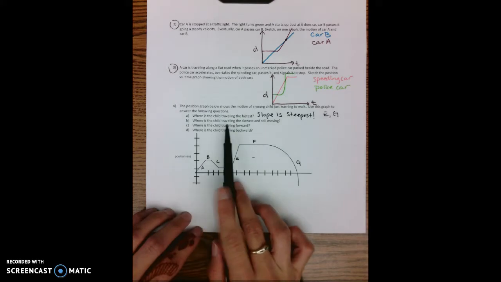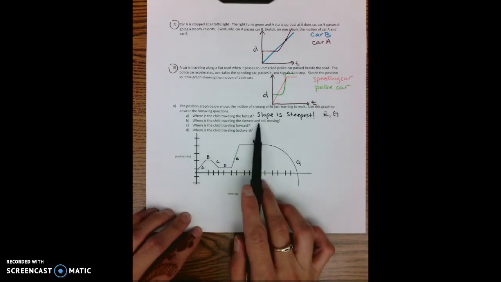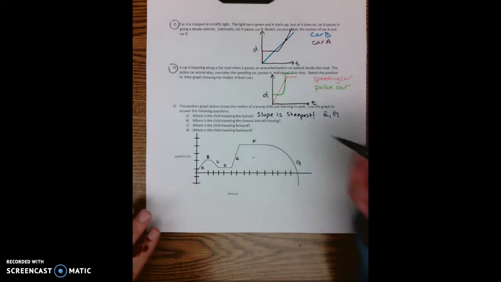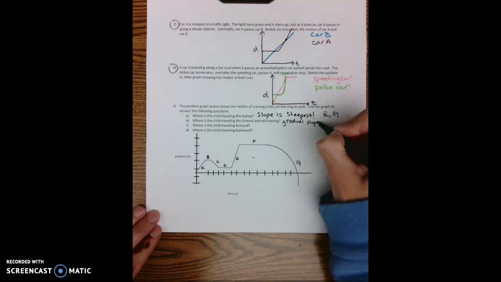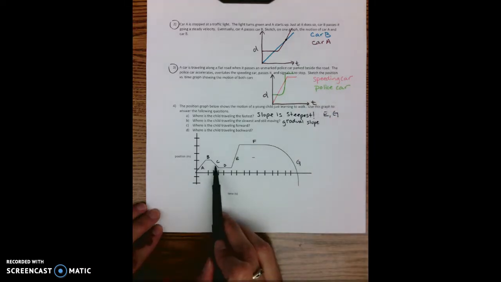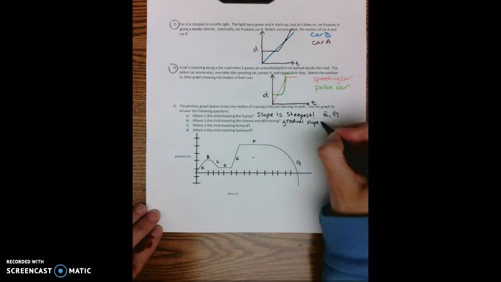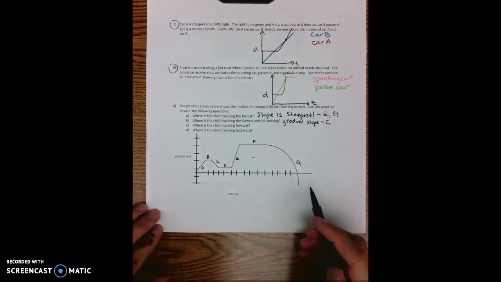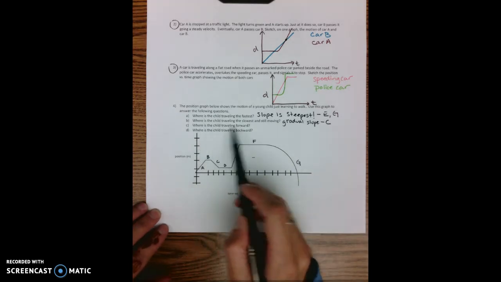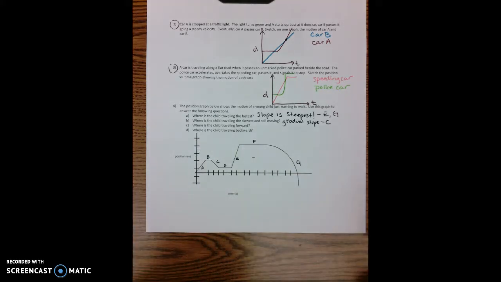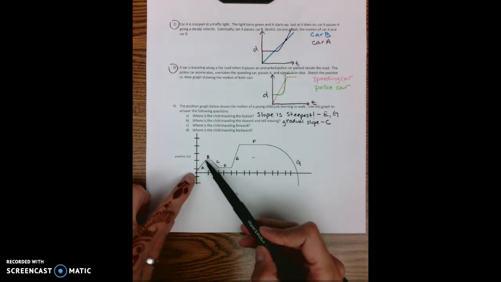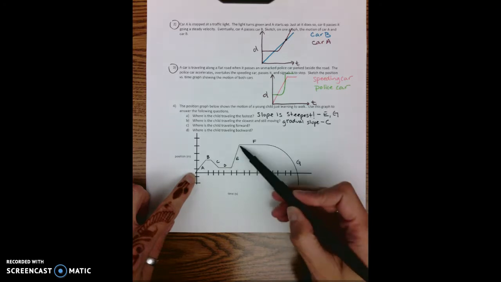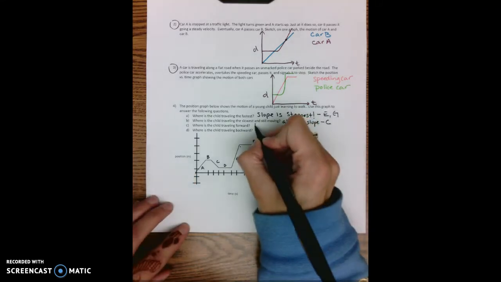Where is the child traveling the slowest and still moving? So that's looking for the most gradual slope. And that looks like section C here, the most gradual slope. Where is the child traveling forward or away from its starting position? So that would be, if the starting position is here, A and E are where they're traveling forward.